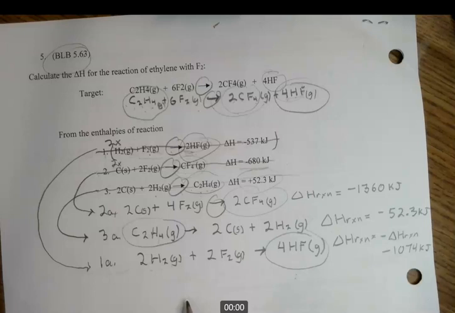What else do I have? Okay, I have carbons that are going to cancel, hydrogens that are going to cancel, F2 on this side and F2 on that side.